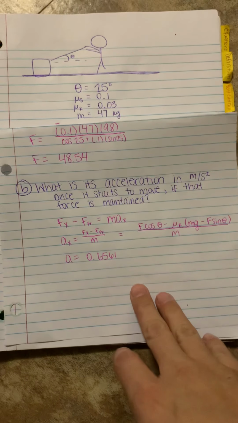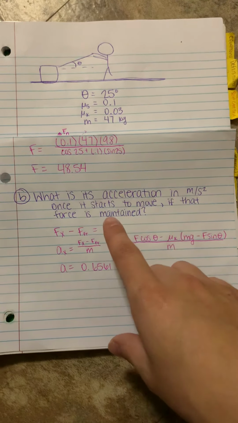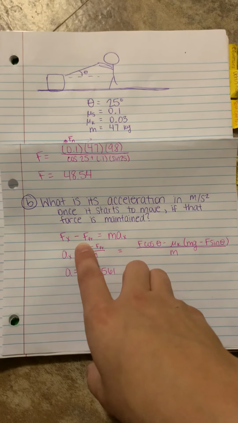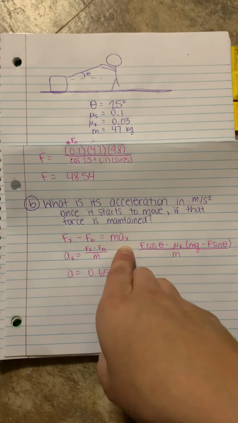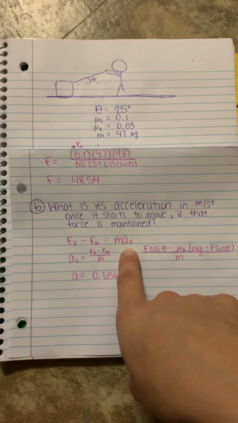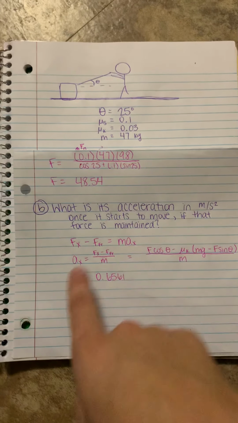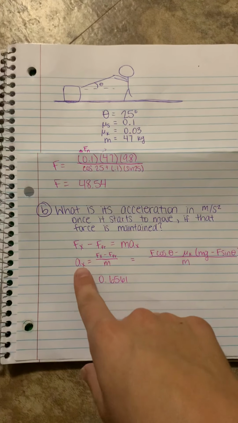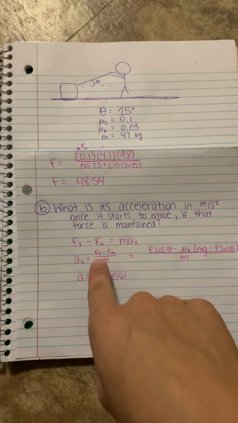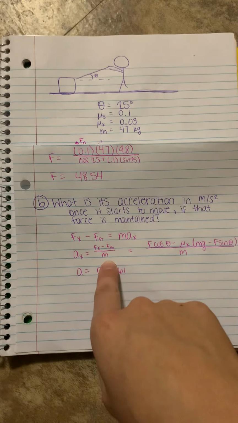So for part B, what is its acceleration in meters per second squared once it starts to move if that force is maintained? So we're going to do the force minus force of friction equals mass times acceleration. In this problem, we will be using the coefficient of kinetic friction since it's already moving. So acceleration is equal to the force minus force of friction over the mass.